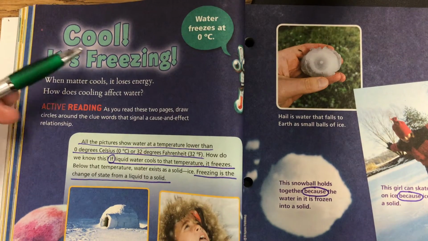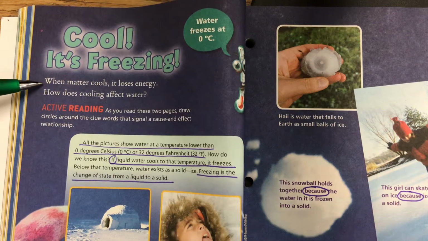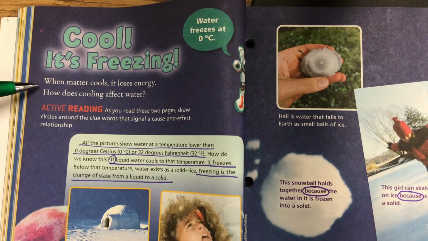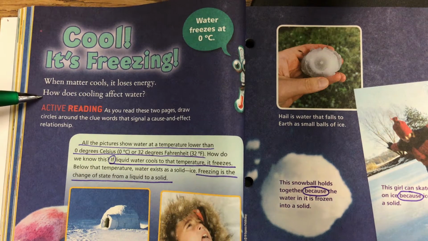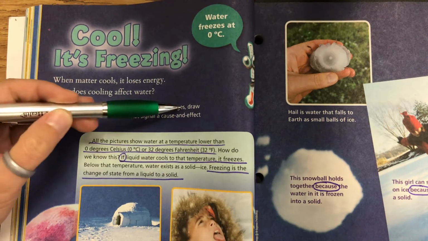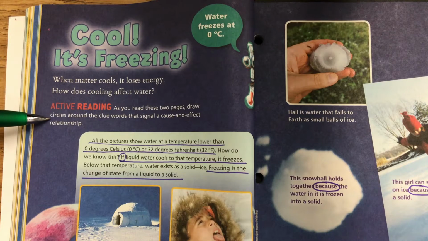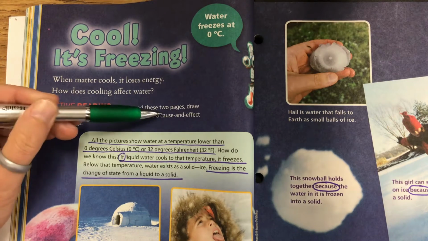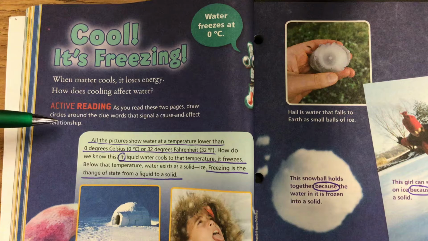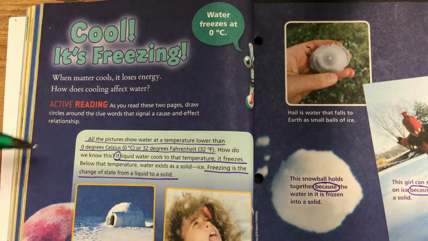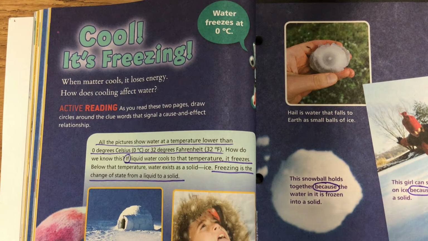Cool. It's freezing. When matter cools, it loses energy. How does cooling affect water? As you read these 2 pages, draw circles around the clue words that signal a cause and effect relationship. So we're looking for what happens and the reason why. Cause and effect.